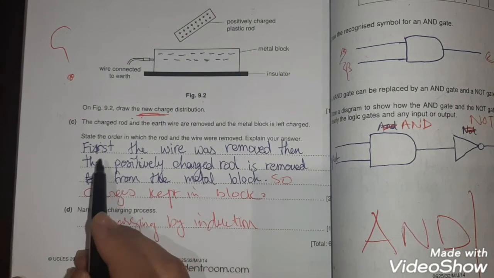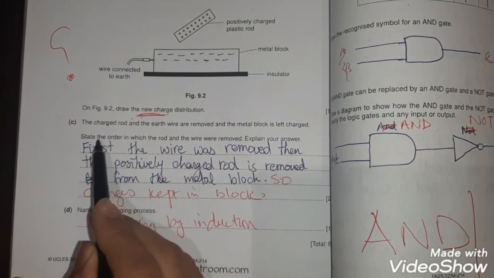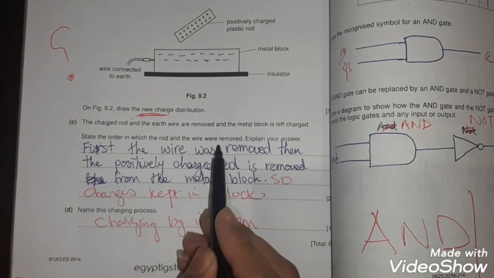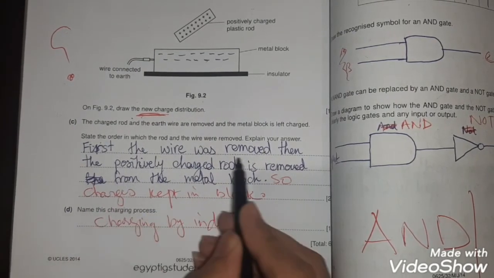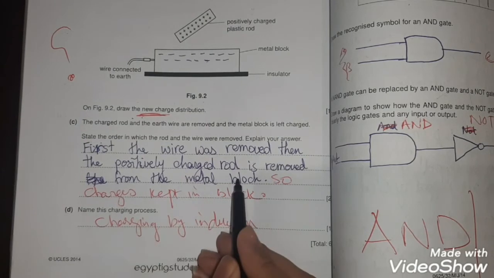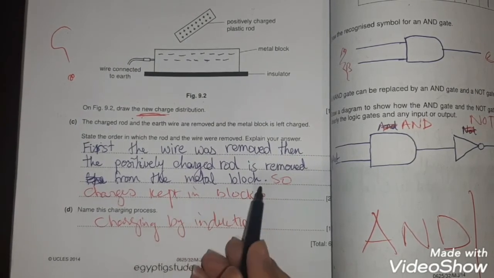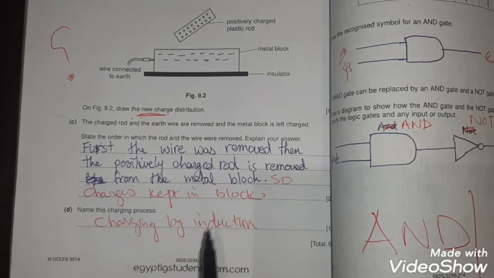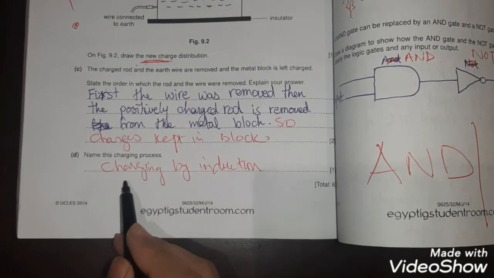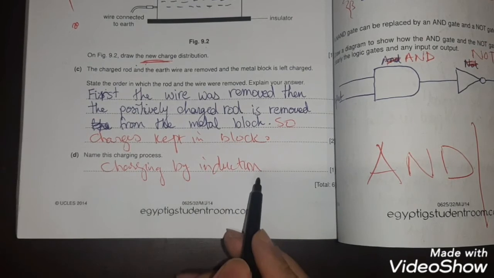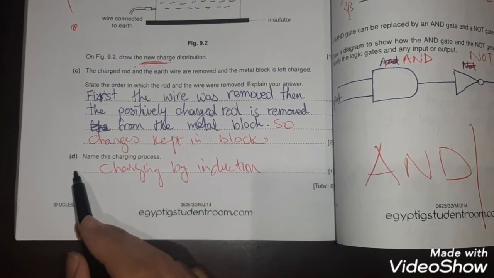So you have to state the order in which the rod and the wire were removed. Explain your answer. So first the wire is removed, then the positively charged rod is removed from the metal block, so the charges are kept in the block. Then part D states name this charging process: charging by induction. So this will be the answer for question D.